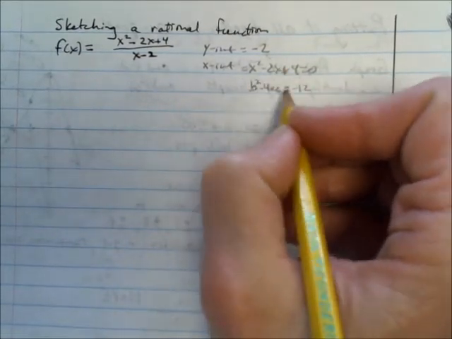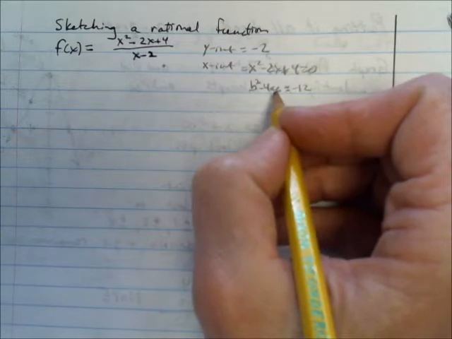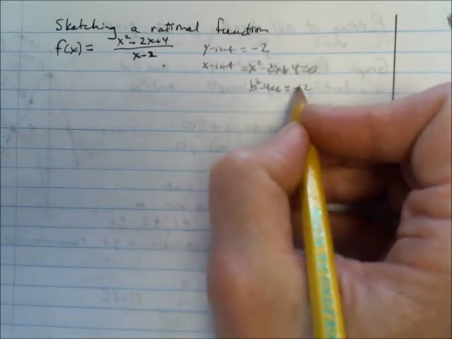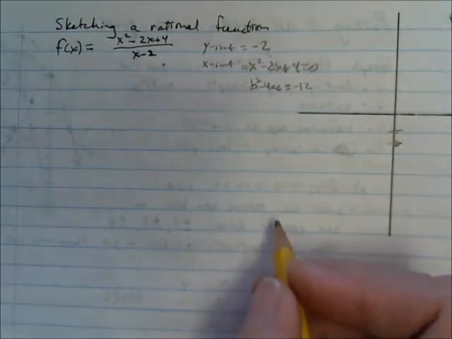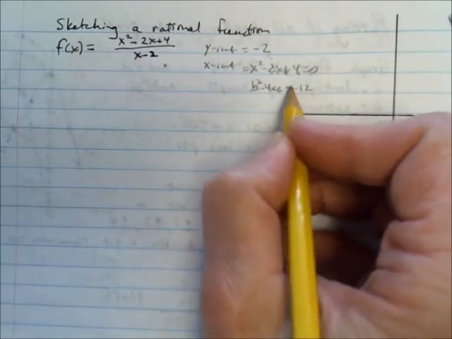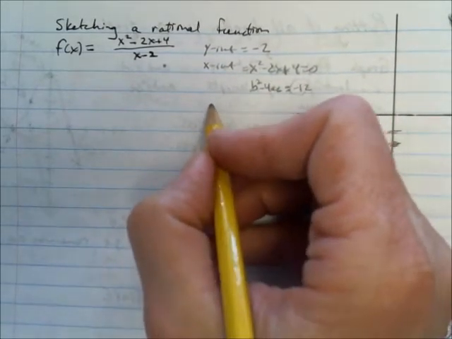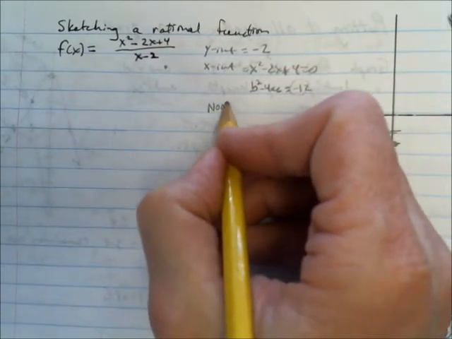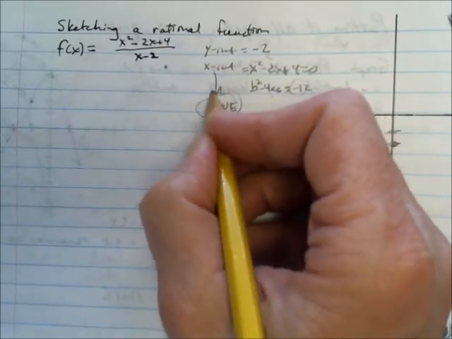So there are no x-intercepts because you would get an imaginary value. There's the one y-intercept of negative 2.